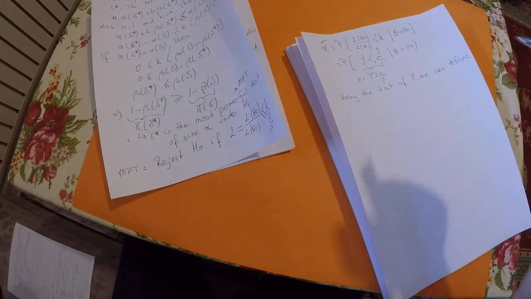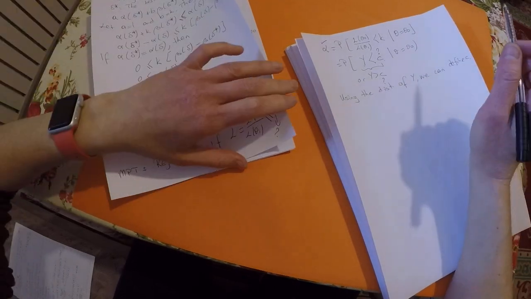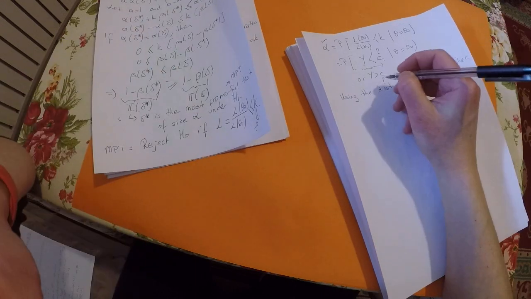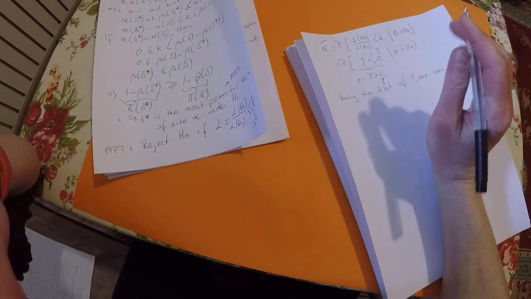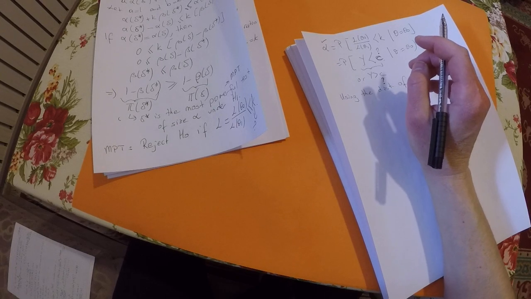Actually, to be able to find the p-value, we don't have to know the value of c. Sorry about that. So you don't need that information to find the p-value. Only for power and probability of type 2 error.